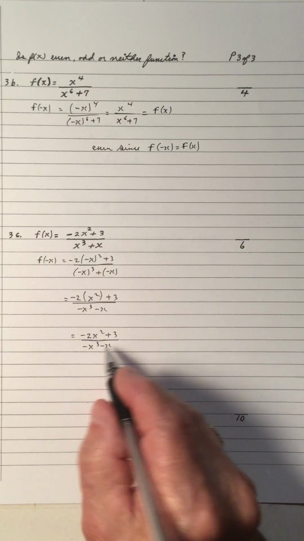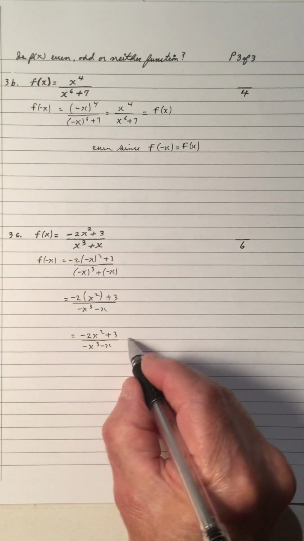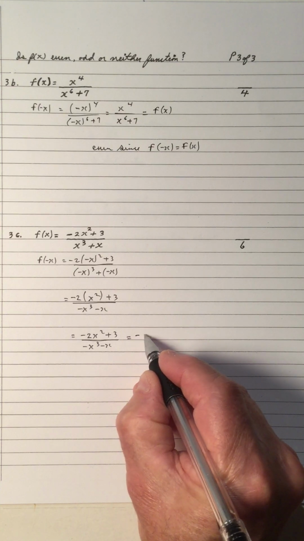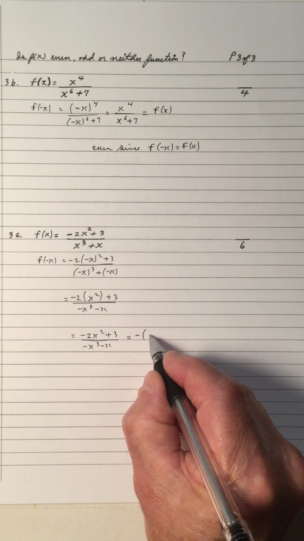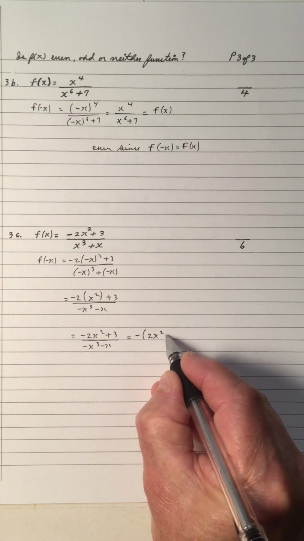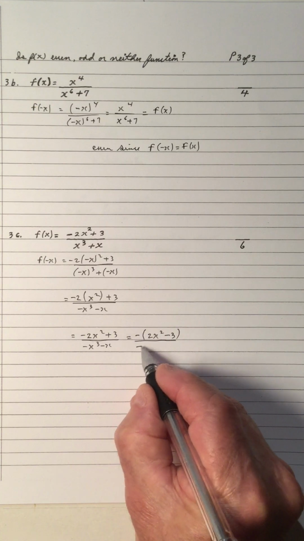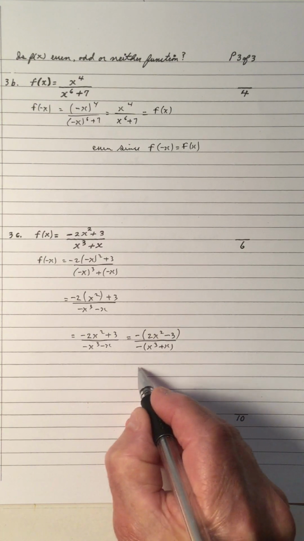And we have a negative on the bottom, and so this is a positive, so let's remove that negative right there. If we take the negative out of here, we get 2x squared minus 3. Remove the negative in the bottom, we get x cubed plus x.